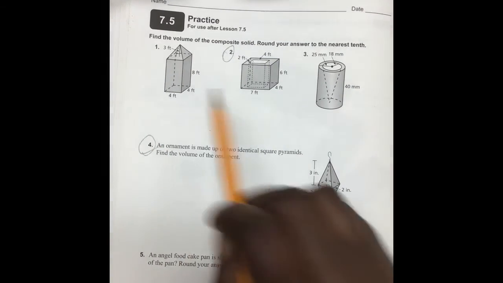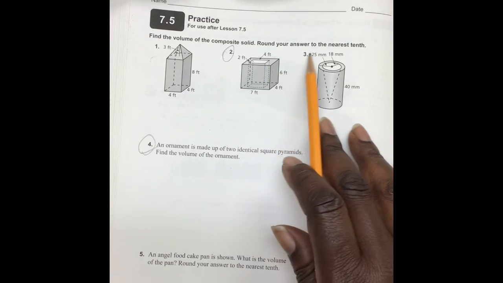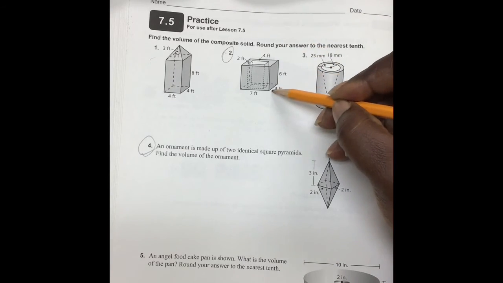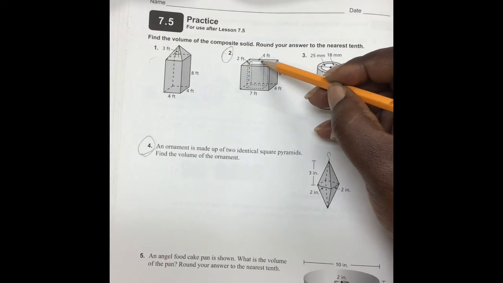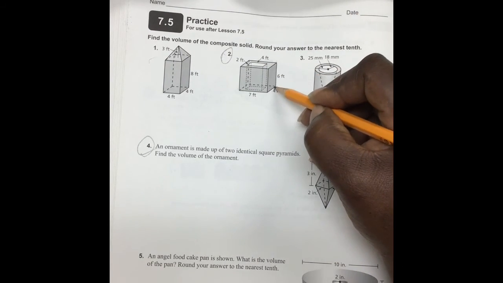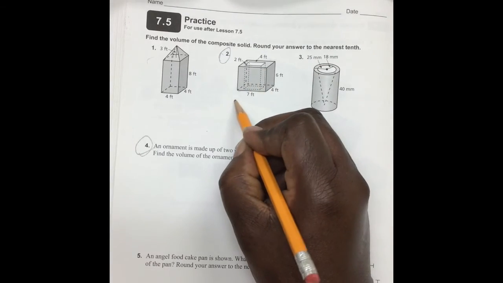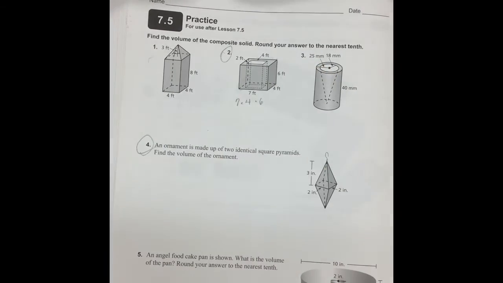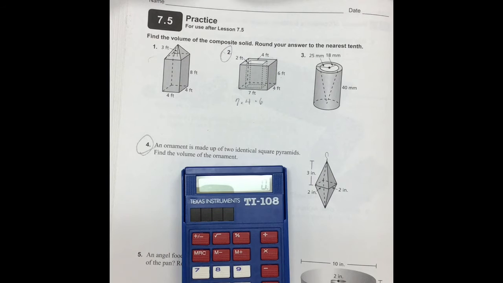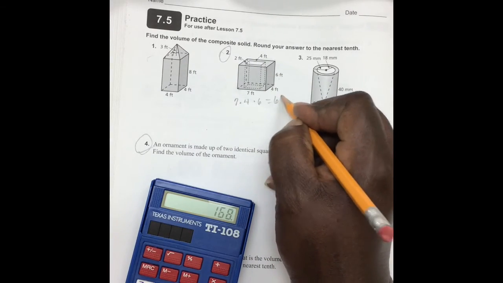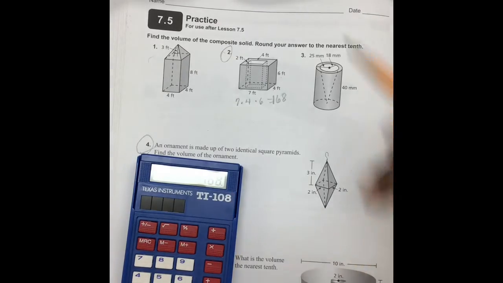Number 2 says find the volume of the composite shape, round your answer to the nearest tenth. Okay, so here you have a square prism and then a square prism hole, okay? So let's take the entire square prism, which is this outer piece here. So that gives us a 7, a 4, and a 6, okay? And when we multiply those out, 7 times 4 times 6, we discover that that is 168, okay?